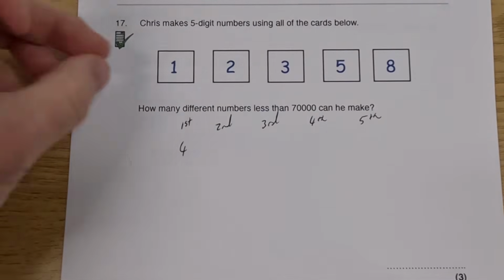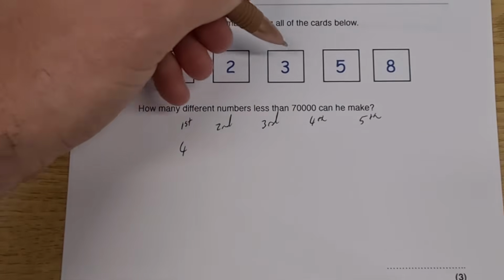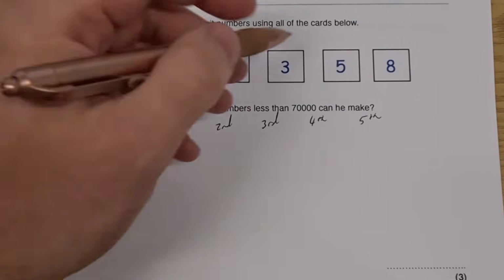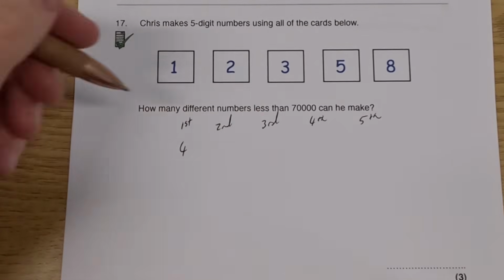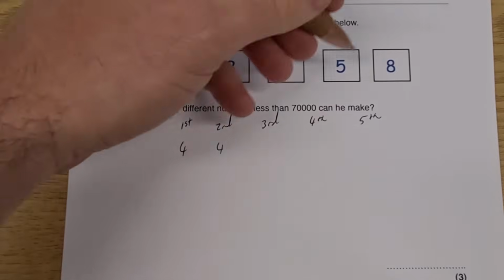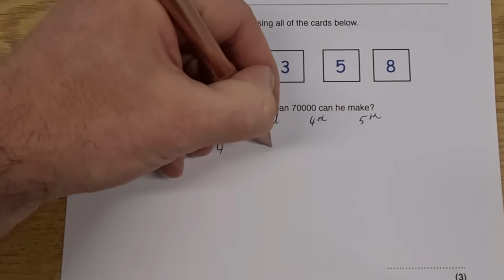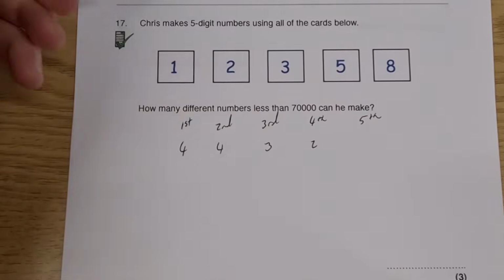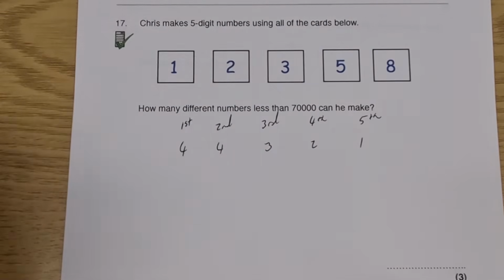Then, once that first digit has been picked, so it's either this one, this one, this one, or this one, there's going to be 4 left for the second digit, because once the first one's picked, any of the 4 remaining digits can go into the second digit column. Once that one's picked, there'll be 3 digits left, and any of them could go there. Once the third digit's picked, any of the other 2 can go there. Then there'd be only 1 digit left for the fifth digit.